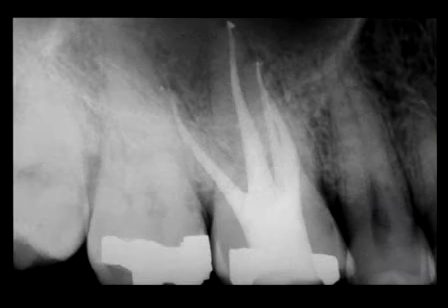Here's the post-operative film. Let's review the results. We have straight line access. We have fulfilled the 4 mechanical objectives for cleaning and shaping root canal systems. Notice the 3-dimensional pack.